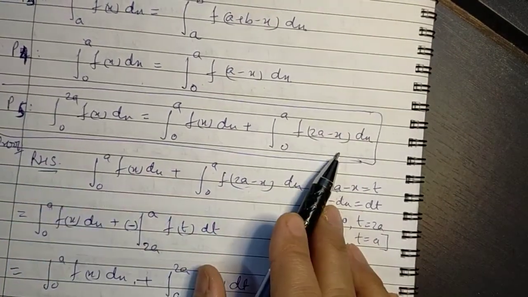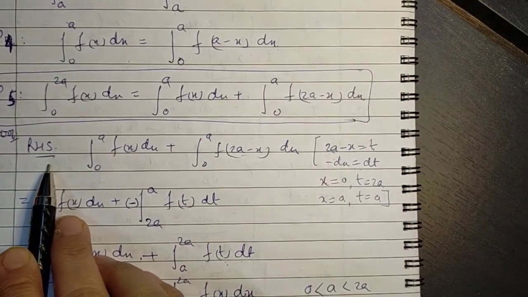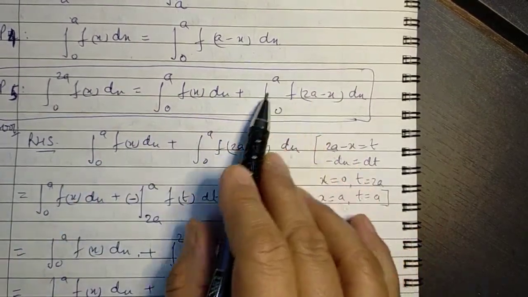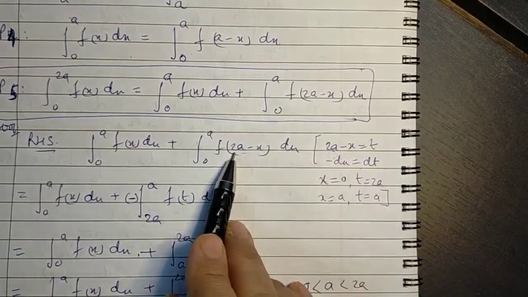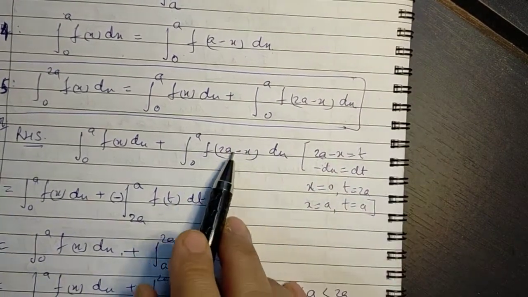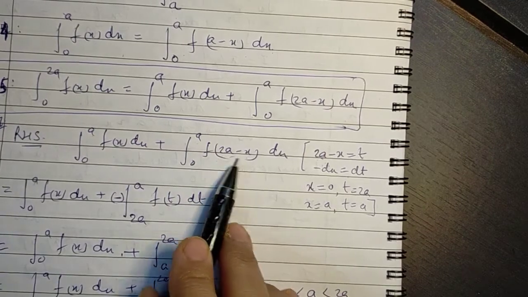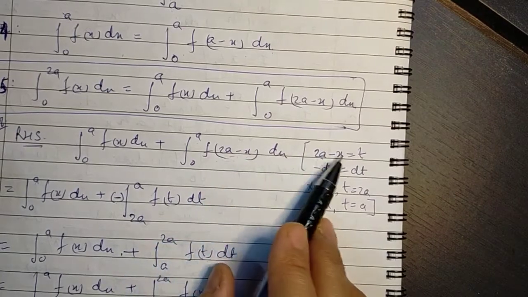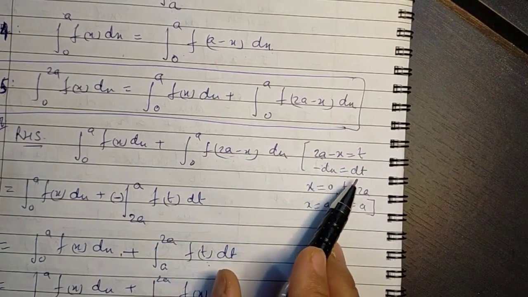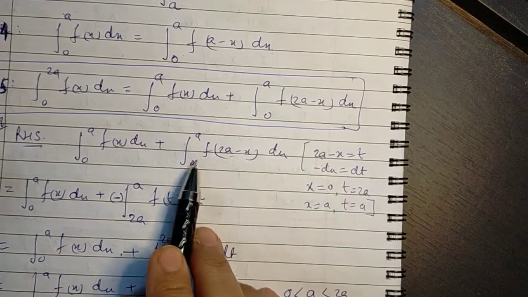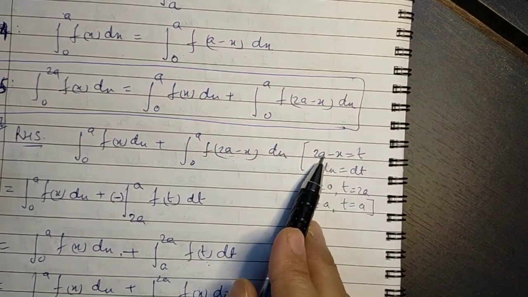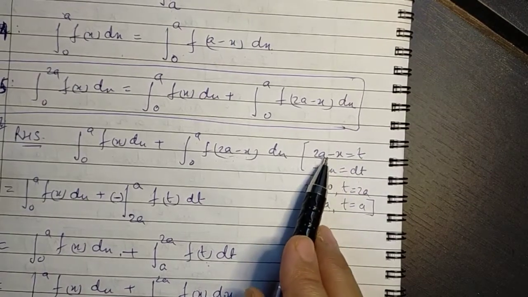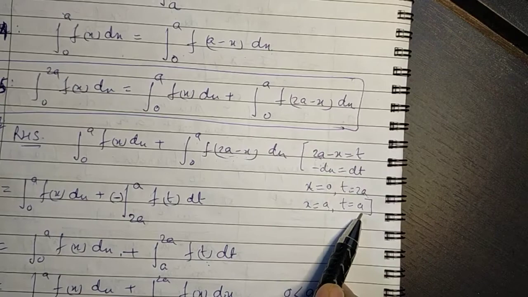So let's first take up the right hand side. In this, the first integral remains as it is. We'll only make the change in the second integral, since it is a function of a function. In the second integral, if we put this inner function, that is 2a - x, as t, we'll get -dx as dt. When x is 0, t is equal to 2a - 0, which is 2a. When x is a, t is equal to 2a - a, which is a. Now let's write.